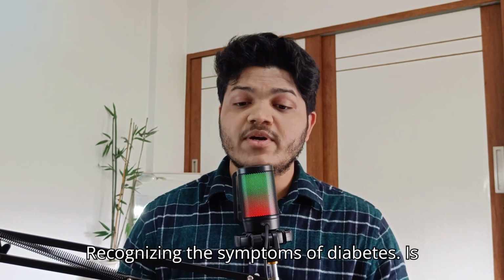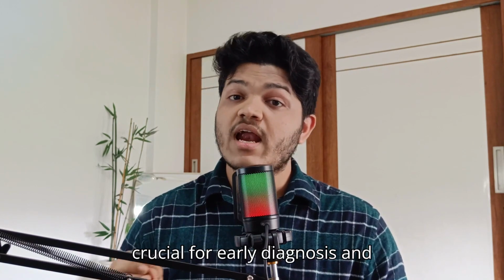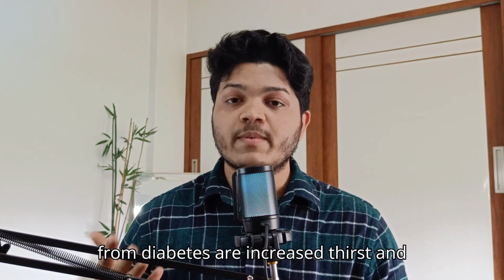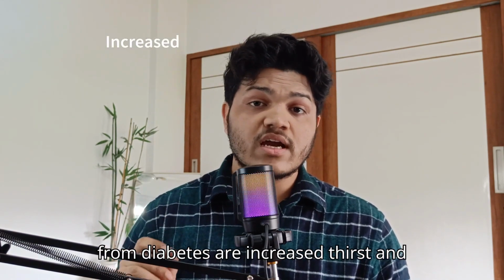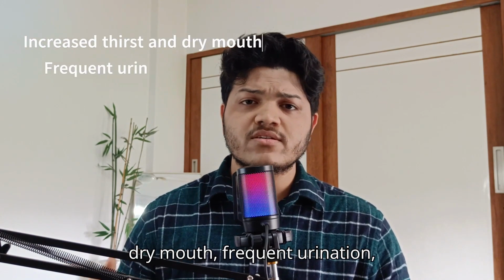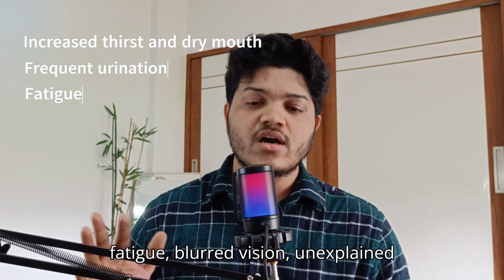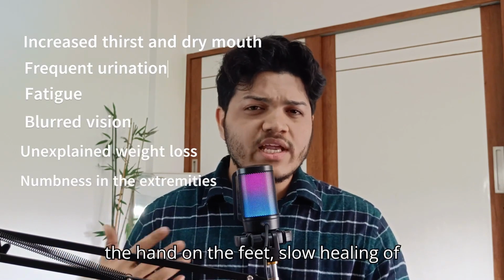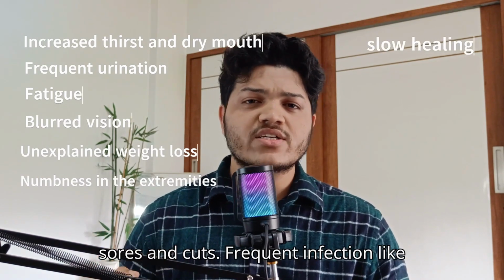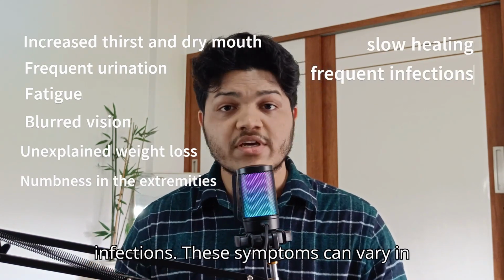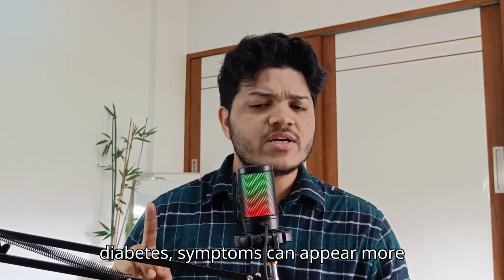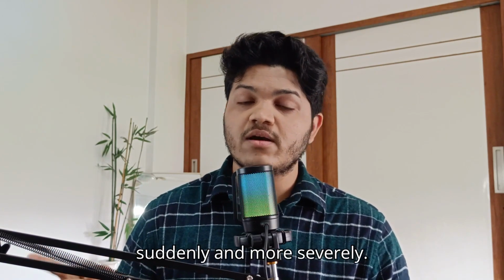Recognizing the symptoms of diabetes is crucial for early diagnosis and management. The common symptoms which can be seen with people who usually suffer from diabetes are increased thirst and dry mouth, frequent urination, fatigue, blurred vision, unexplained weight loss, numbness or tingling in the hands or the feet, slow healing of sores and cuts, and frequent infections like skin infections, fungal infections, and yeast infections. These symptoms can vary in intensity and may develop slowly, especially in type 2 diabetes. In type 1 diabetes, symptoms can appear more suddenly and more severely.